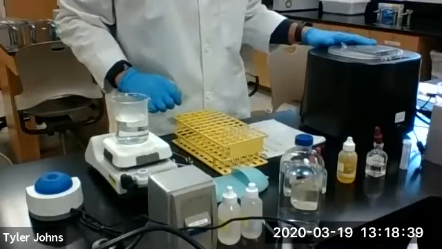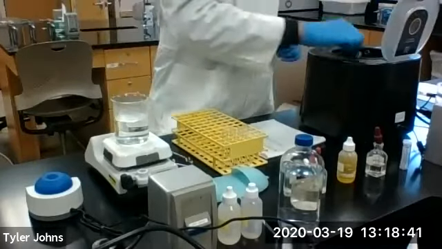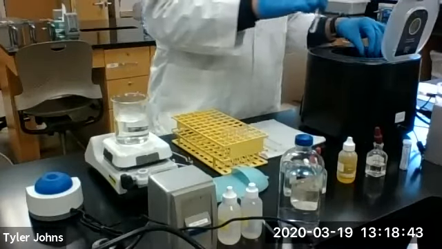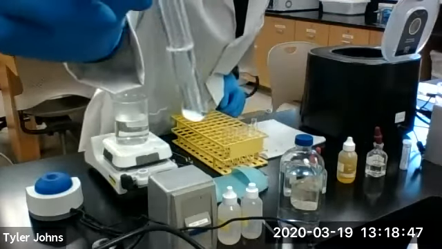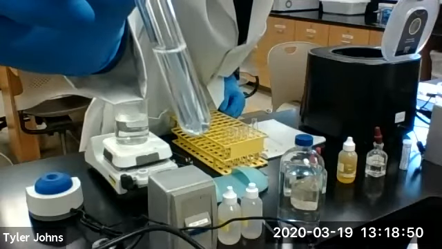Okay, so our centrifuge is stopped. We're going to remove our test tube. You can see we centrifuged down our white precipitate.